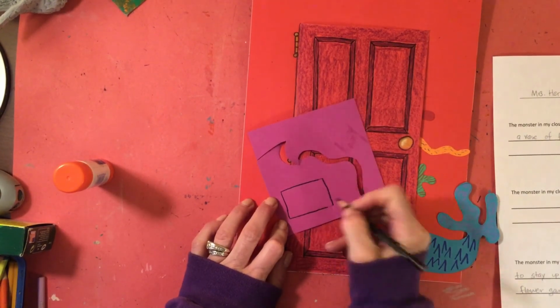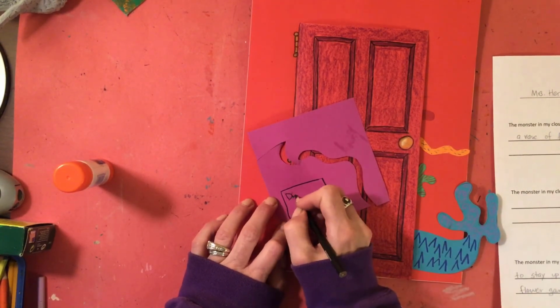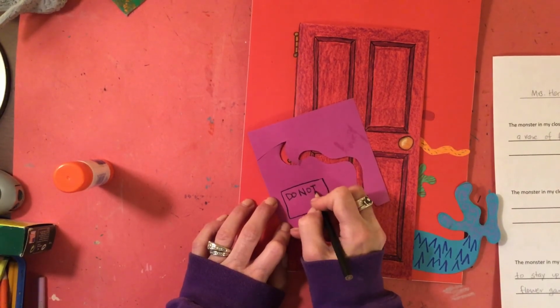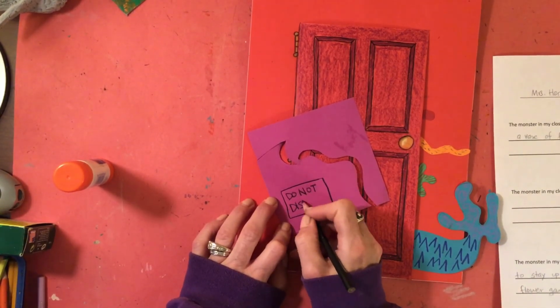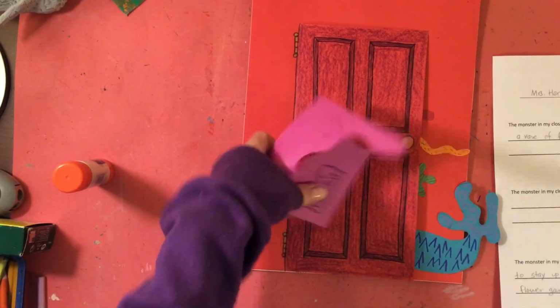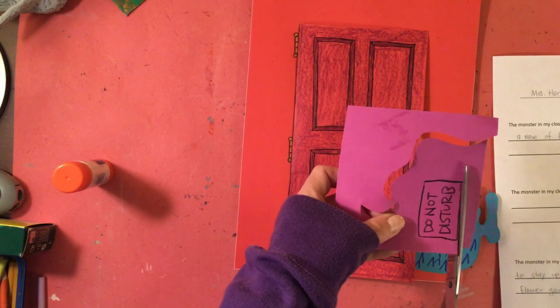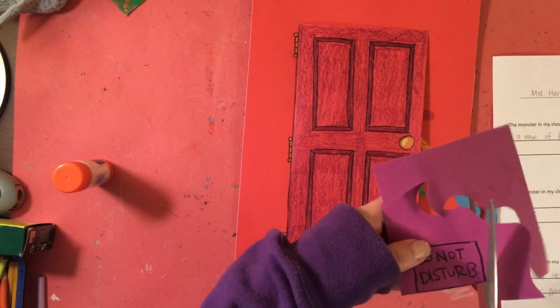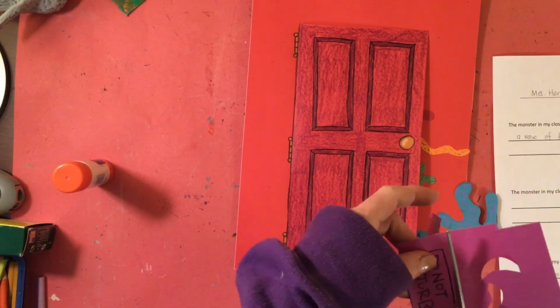You could make a little sign that says do not disturb. You can cut that out. So you can get as creative with this as you would like.